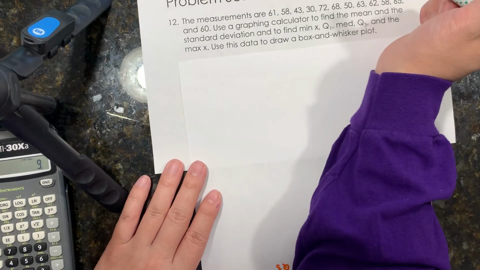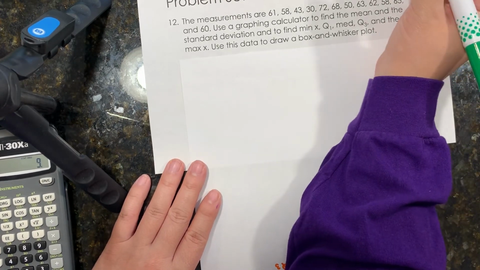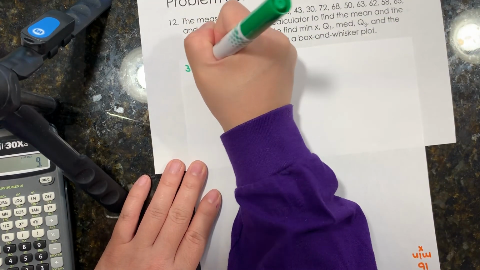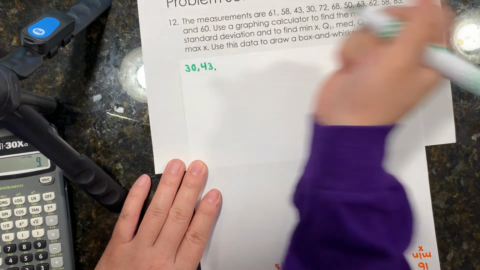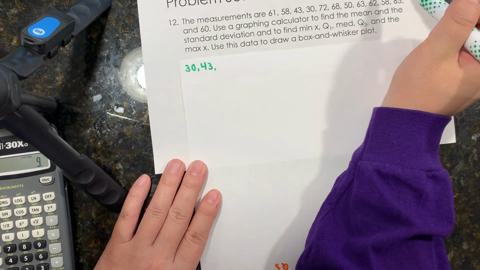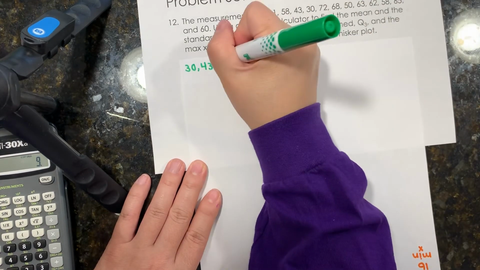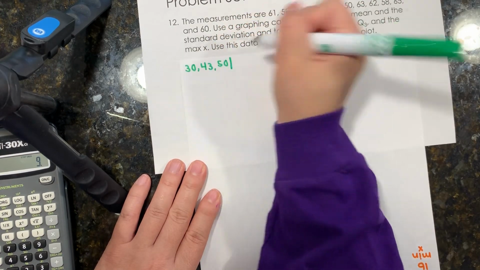I'm going to start with the lowest number, which would be 30, then 43, and then 50 would be group 1.